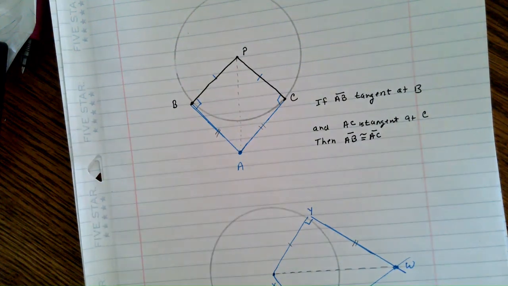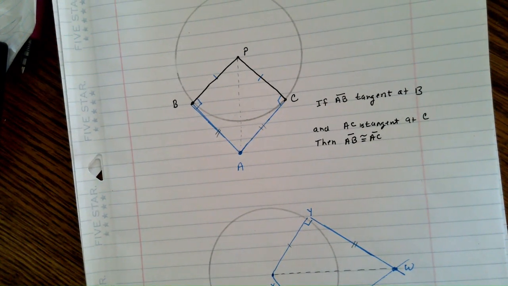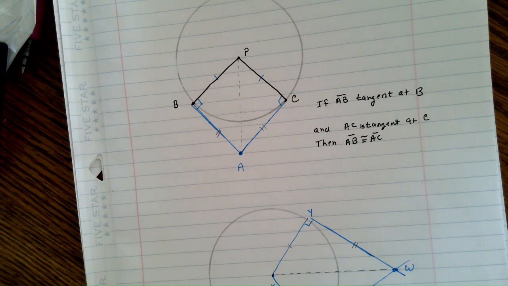And we can get that by drawing the line down the middle, which would be the hypotenuse, and using the hypotenuse leg theorem to prove it. So that's kind of a nifty little check-in point. So now we can see how we can utilize a circle to help us draw a kite.